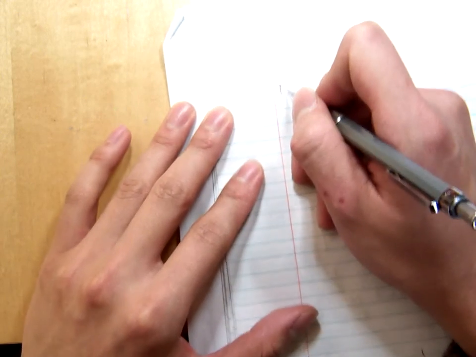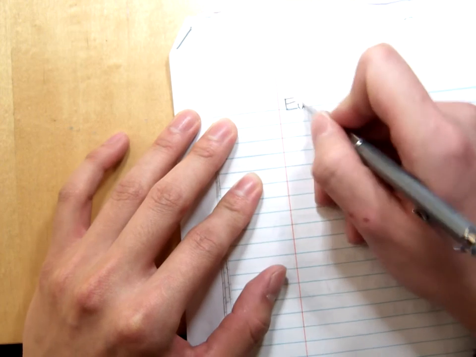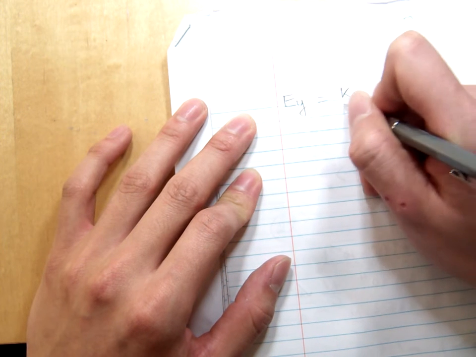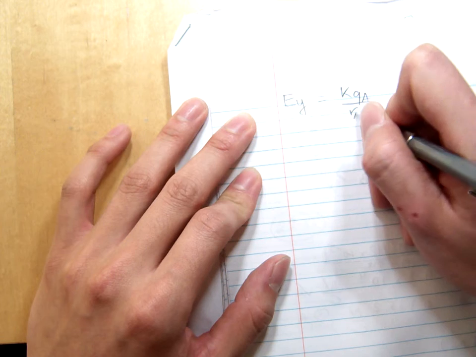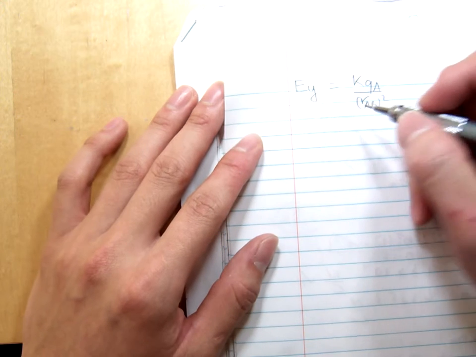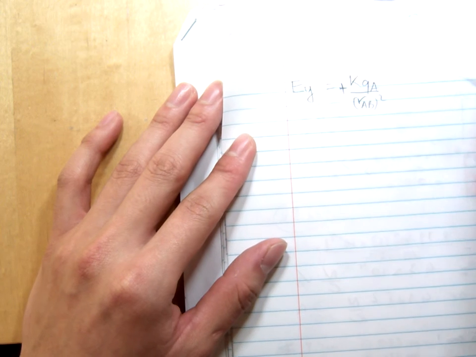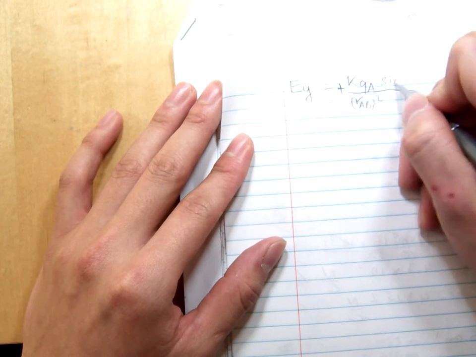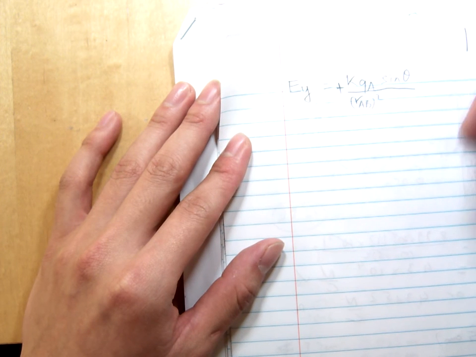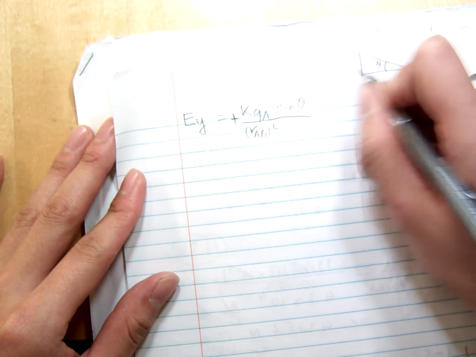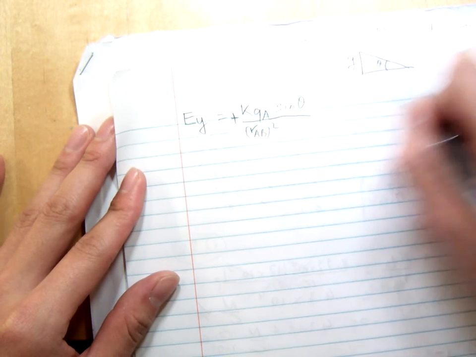Next, to find E in the y direction, you do the same thing: k q_A over r_AB squared. Since you already found the direction of y is positive, you put a positive right there, multiplied by sine theta, because in the picture, to find this y, it would be sine over that.